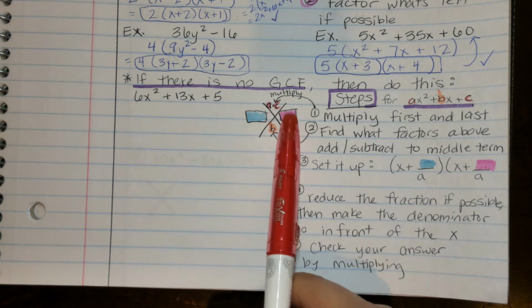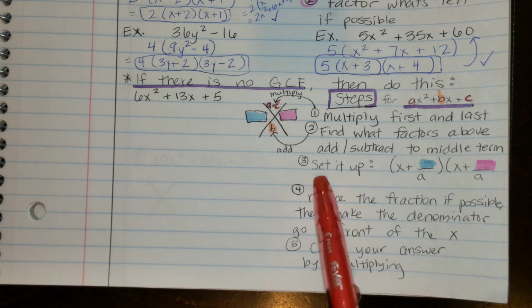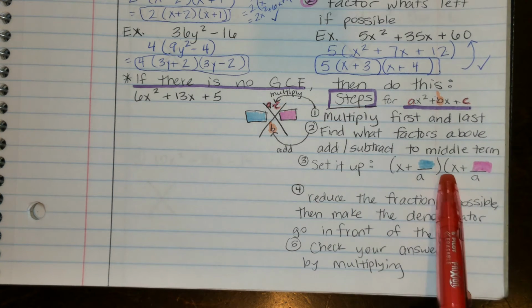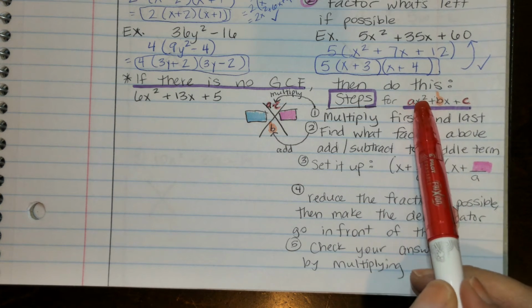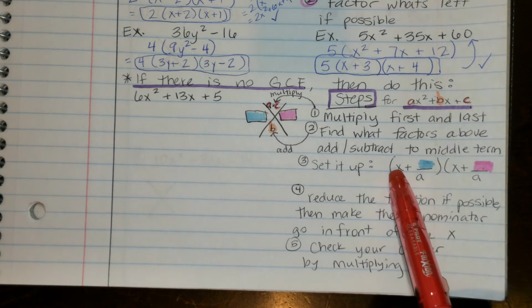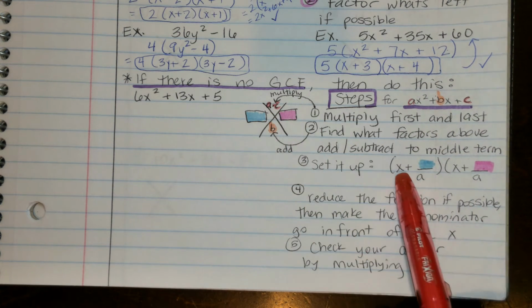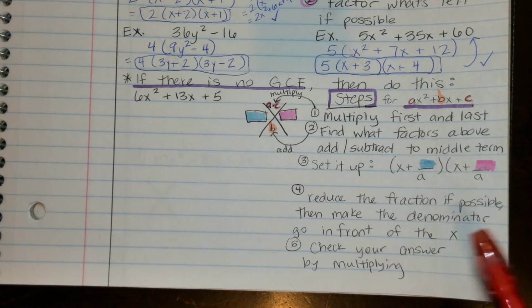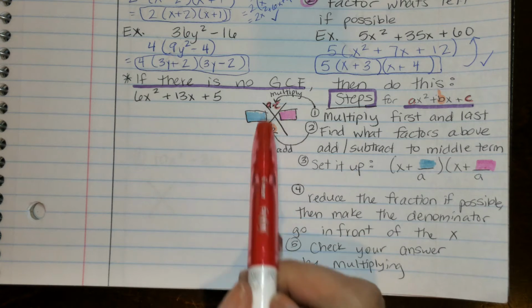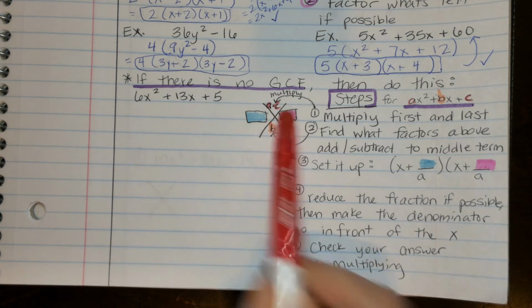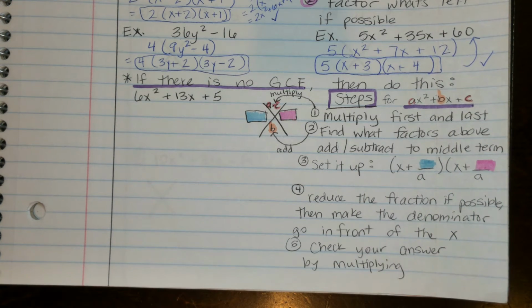Again, it doesn't matter which one goes where. We're going to set it up to be a binomial times a binomial. Whatever your letter is for the variable, you're going to write it first. Depending on the signs, you might have a plus, you might have a minus, you might have 2 pluses or 2 minuses. Just make sure that it's going to work out correctly. So the 2 numbers that you find, they'll go there.